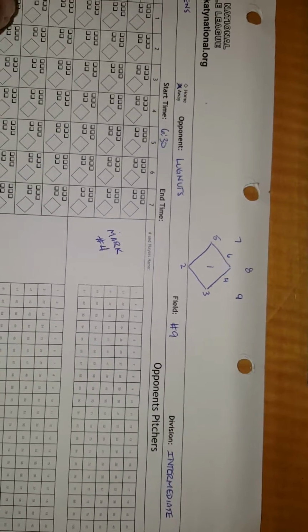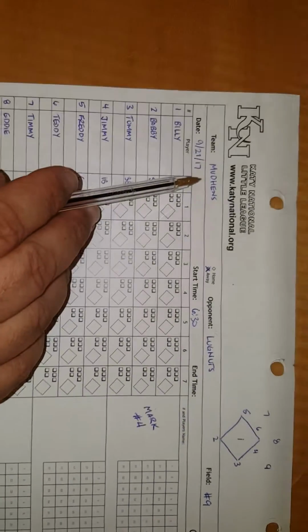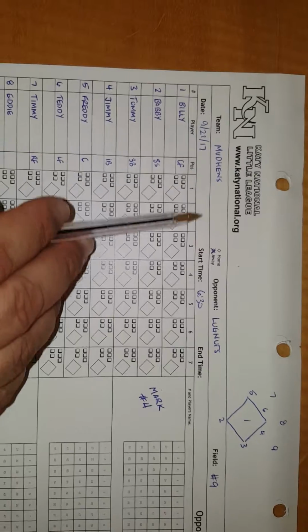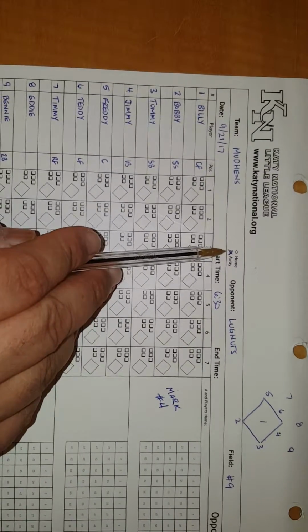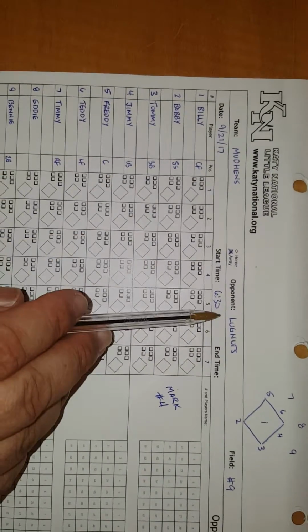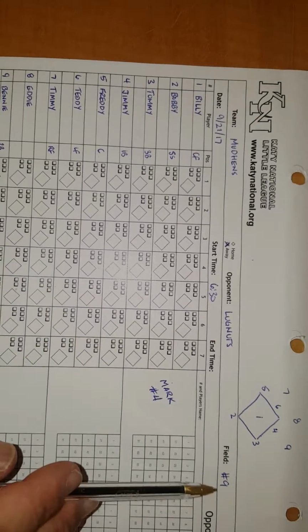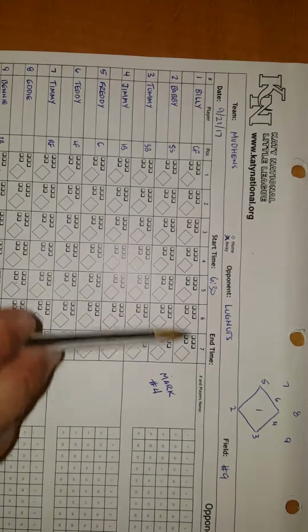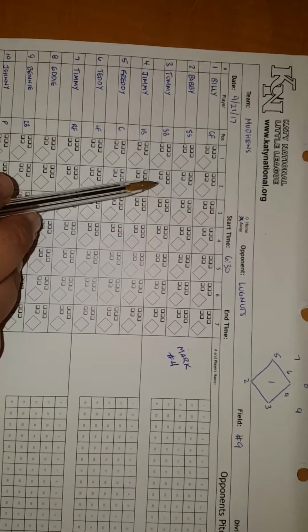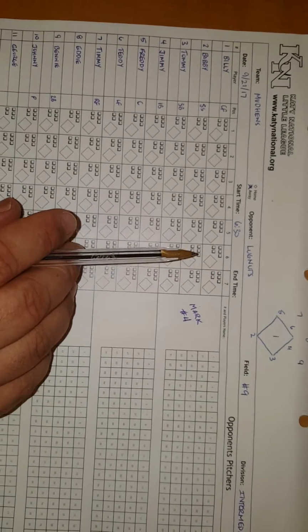On our score sheets, you'll have your team, or the visiting team, we'll start with. See, we have away. The Mud Hens are going to be the away team. The opponents are going to be the Lugnuts. This is our field. This is our division. The date and the time. End time doesn't really matter.